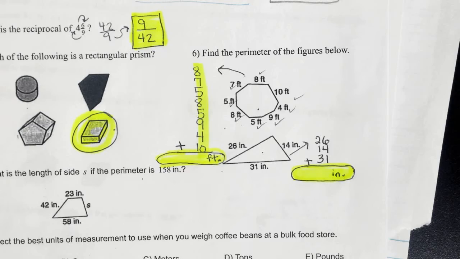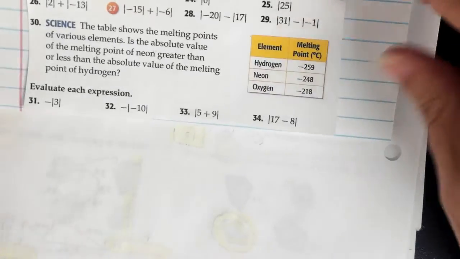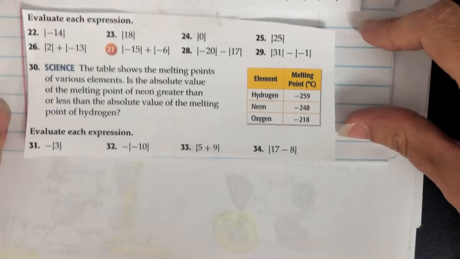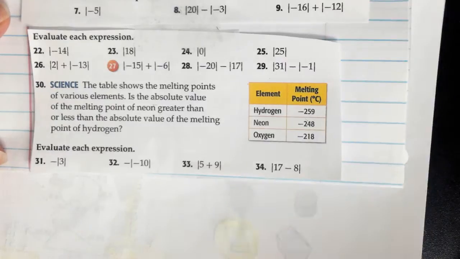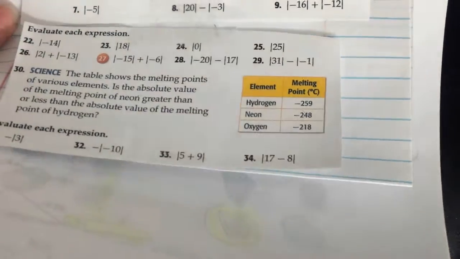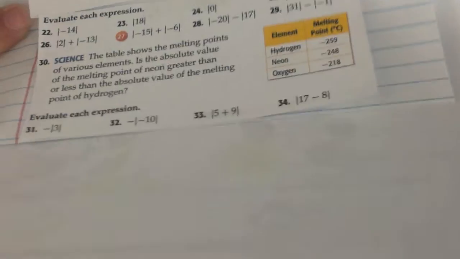Will you get out last night's homework on absolute value? It was easy. Now, the homework, guys, yes, most of you finished it in class. That is my goal this week, is to get a lot of it done in class.